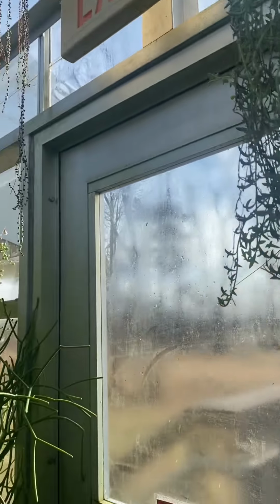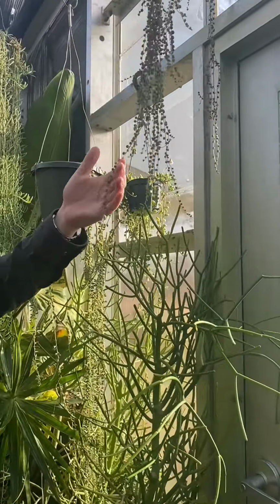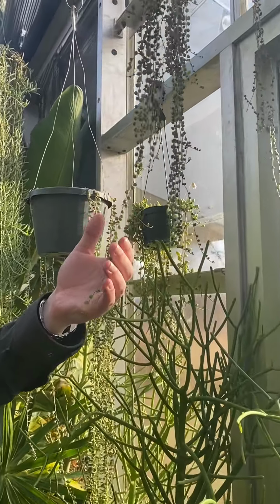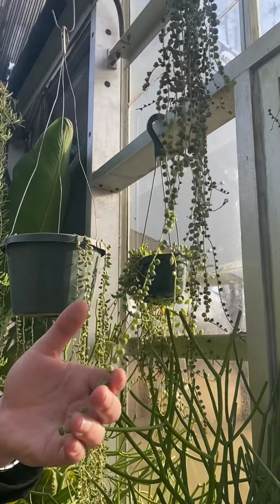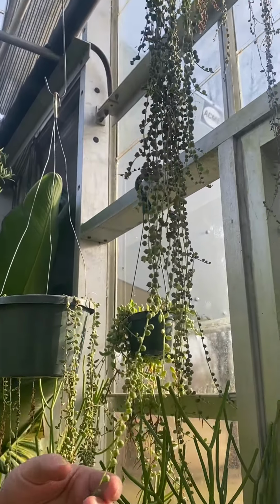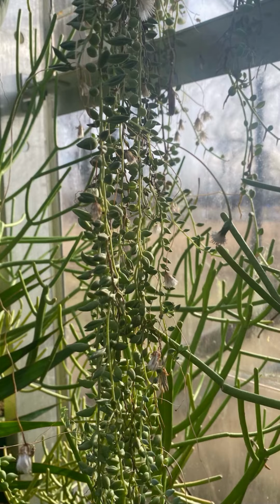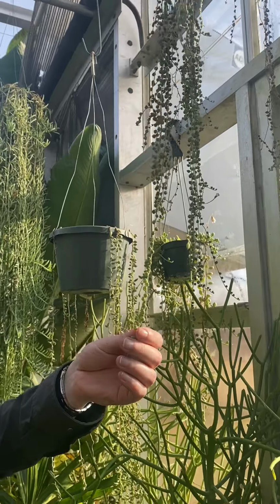Then another example is this one here, which some people will call string of peas or string of pearls. So either a vegetable or a piece of jewelry, depending on how you look at it. But it has these unique round ball-shaped leaves. These are actually technically succulent leaves.